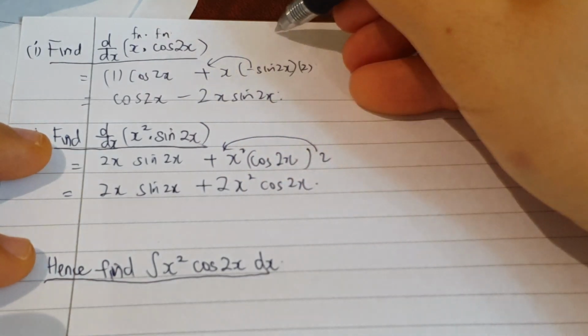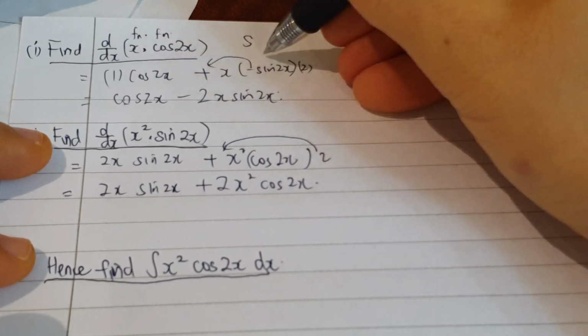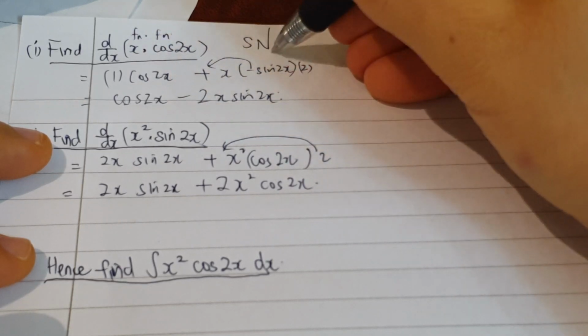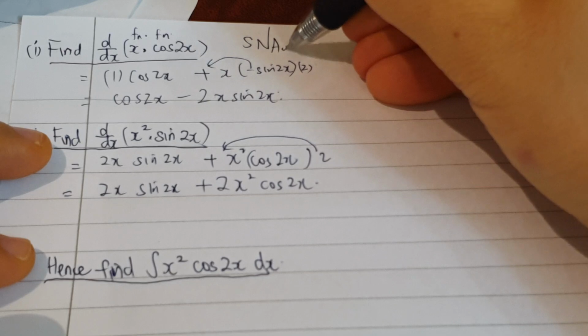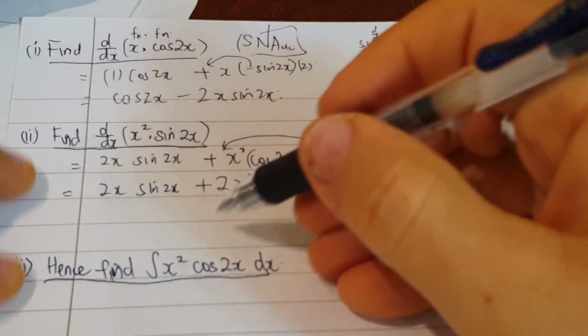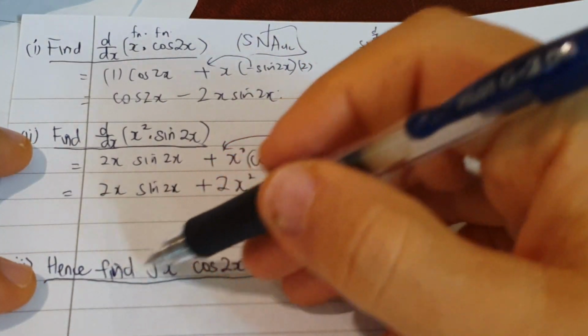So remember this rule: sign, number, algebra, then check your work. Okay, snack. Now after you have done this, they want you to find this.